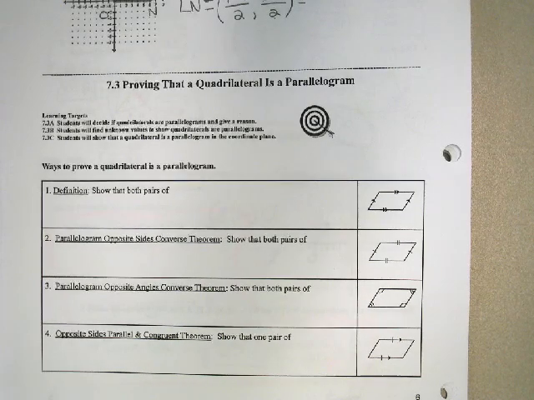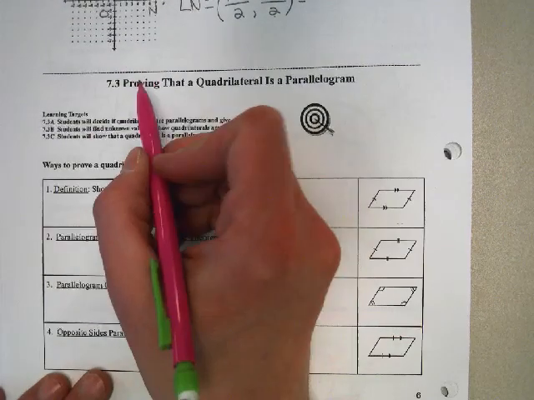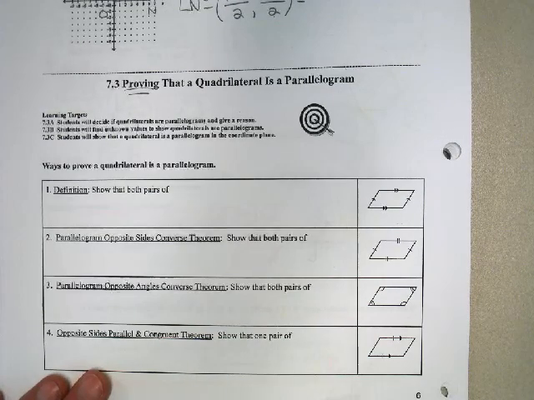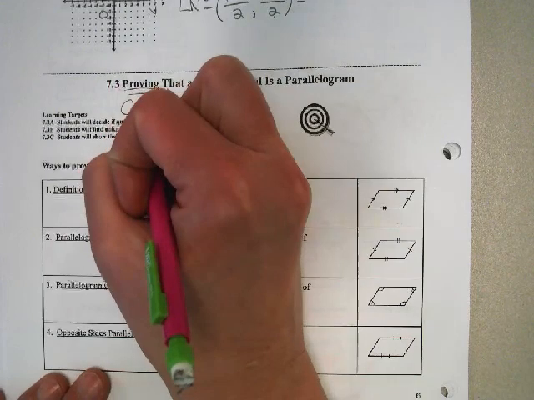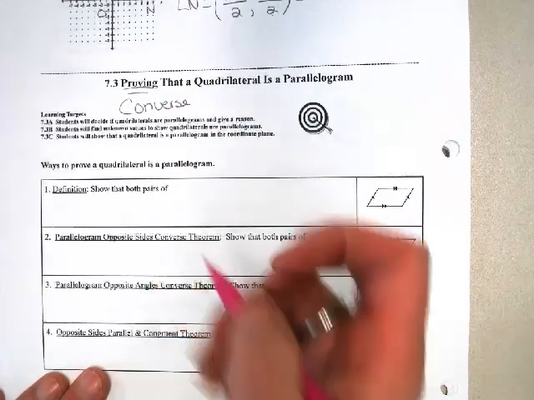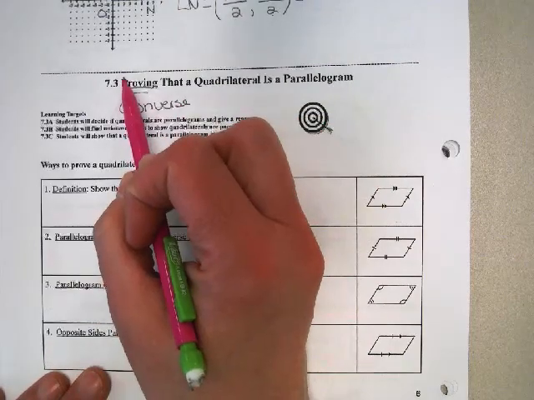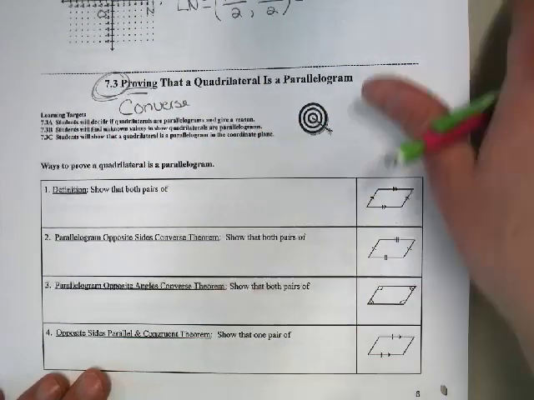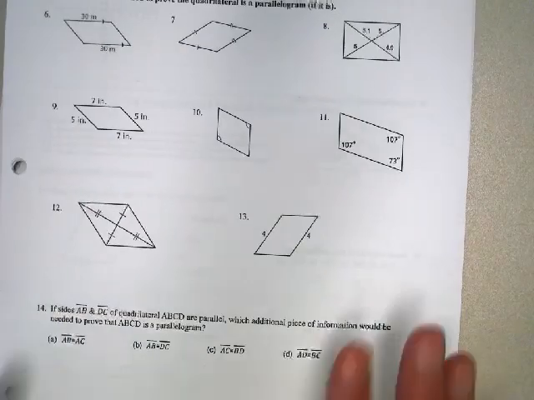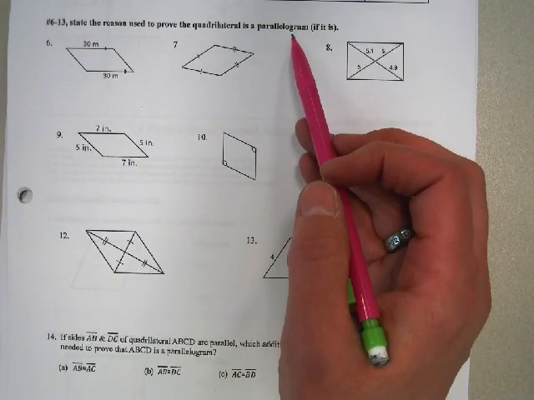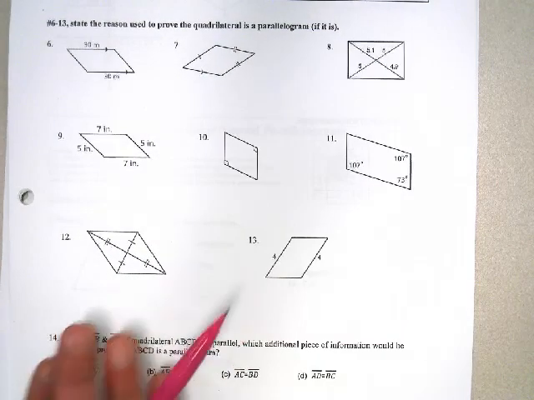Right, we're going to be looking at 7.3, and there's one of your favorite words. Now, we don't actually have to do a full-blown proof in this lesson. I really would rather this word be the converse, and you're going to see that down below in these boxes. Today's lesson is the reverse of 7.2. So what they're doing in this lesson is they're going to give you a lot of the same pictures, and they're going to say, do you know if it's a parallelogram? That's kind of where this lesson is going.